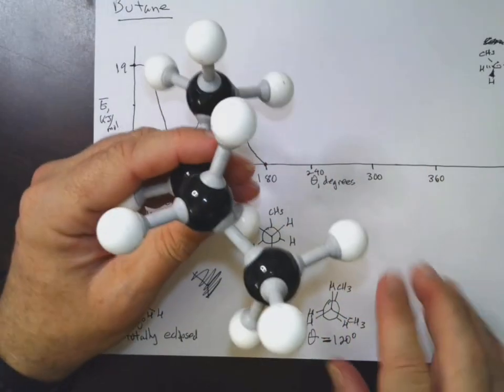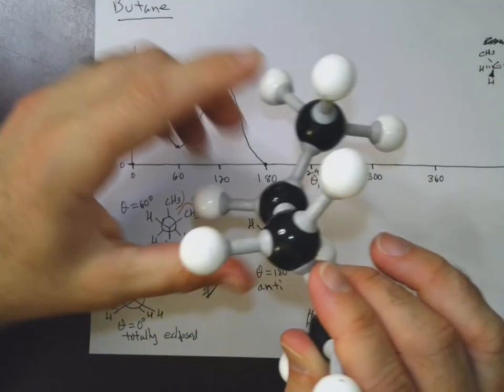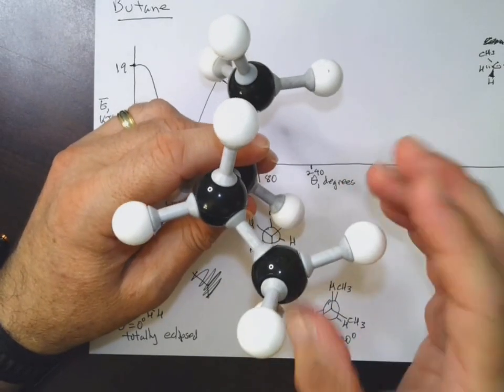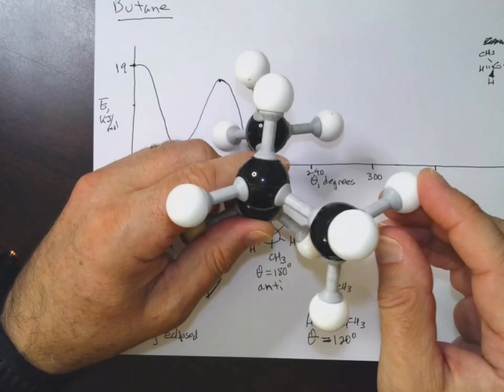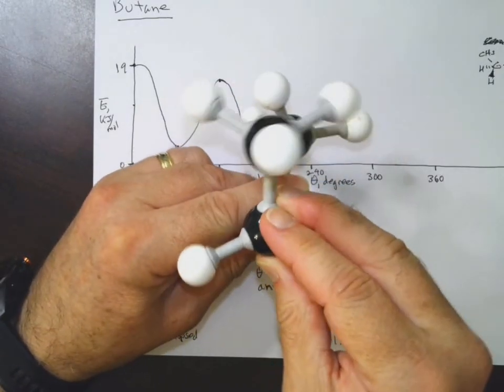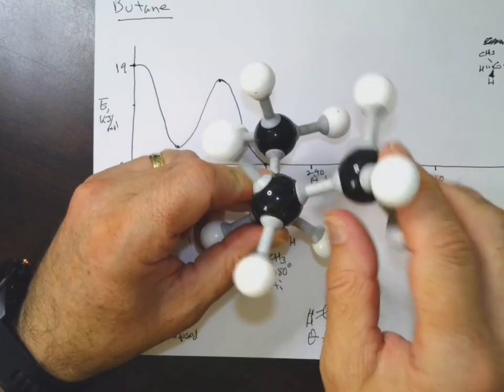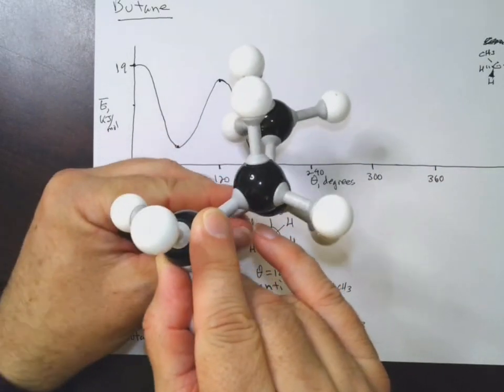Now if I keep going, and I won't draw these, actually in figure 3.10 all of them are shown, and you may have to zoom in on it if you're looking at the PDF version. So here, this is my 120. Let me start over here: 0, 60, 120, 180, 240. It kind of looks like the 120.